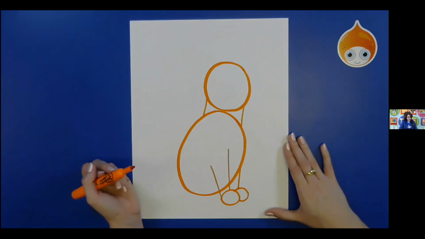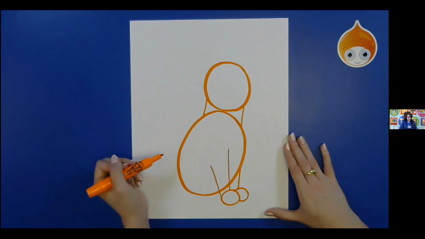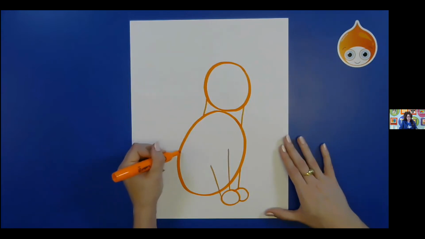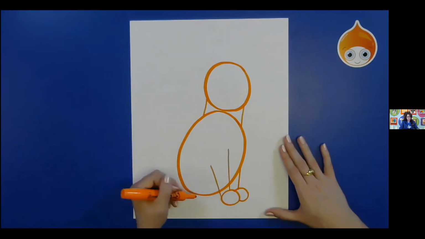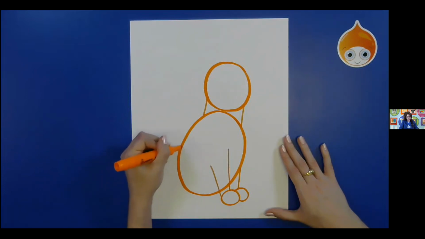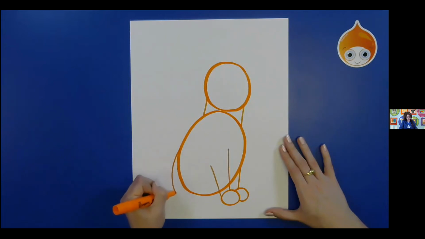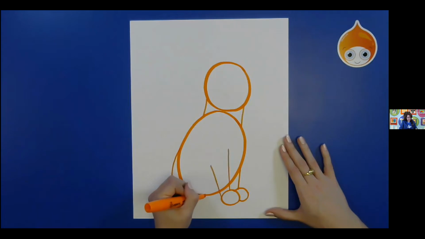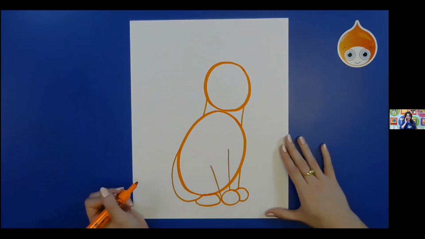Now this back leg is going to be a little tricky, but I do want us to sort of add in part of this back leg that's kind of coming out. So go to about here on that oval, draw a curved line down and back up towards the body. And then another sort of circle or an oval shape for that paw. It's nestled underneath that leg.